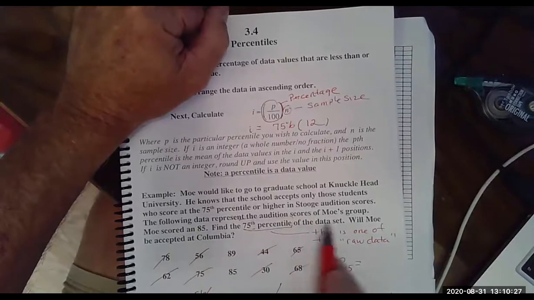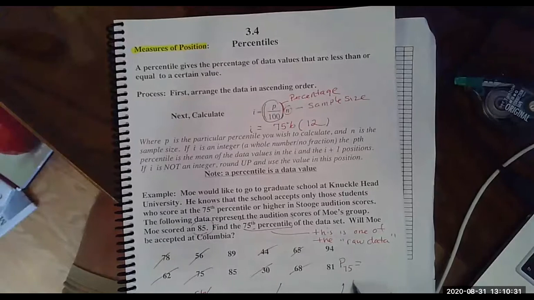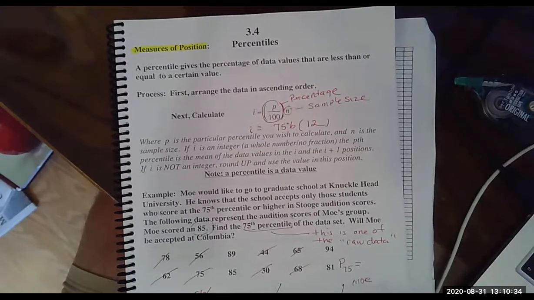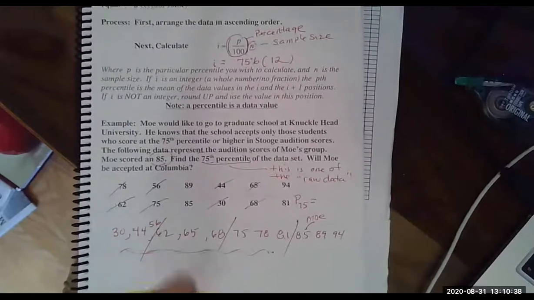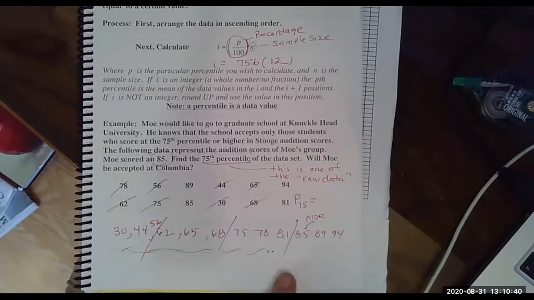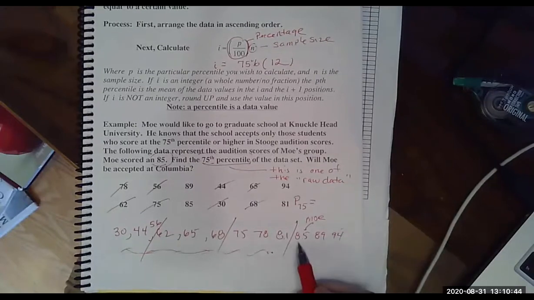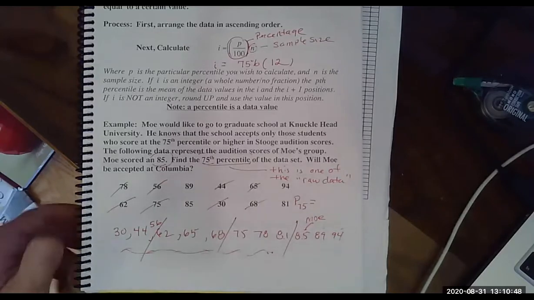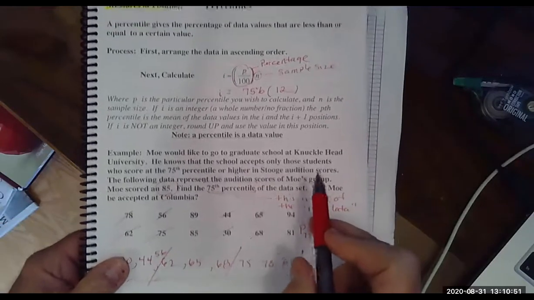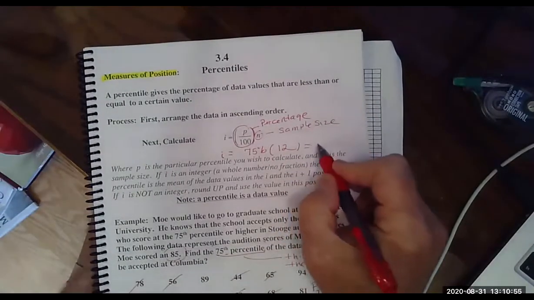Okay, so it turns out that Mo scored an 85. This is Mo's score. Well, you'd think he's going to the university. You'd think he would, because these guys are above him. They're definitely going. And the question is, does Mo get in or not? So then you take 75% of 12, and I believe it's 9.